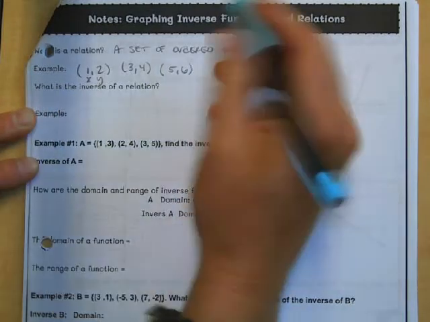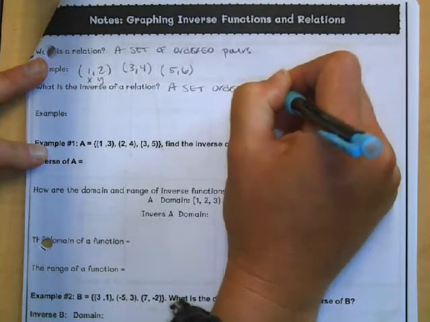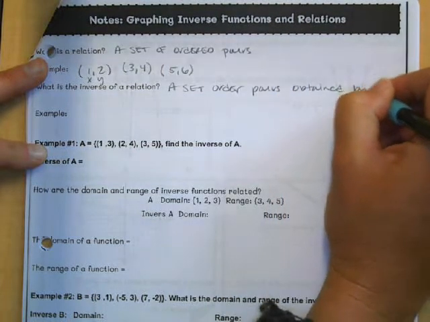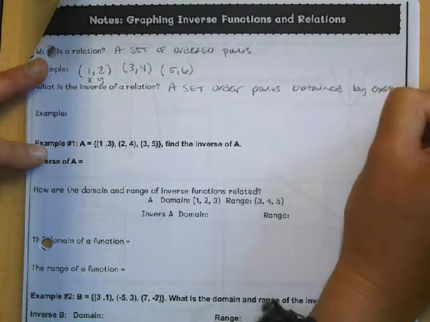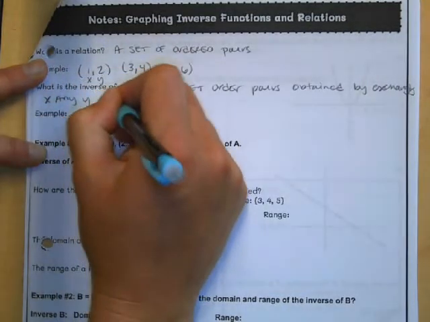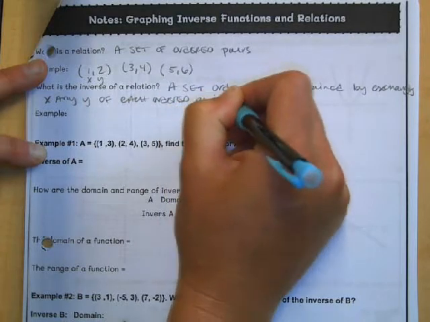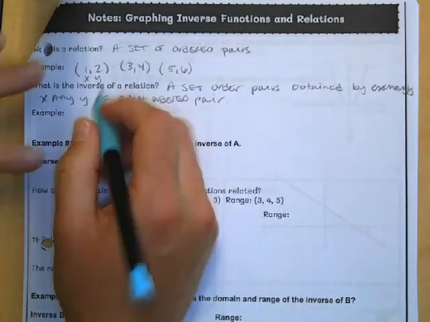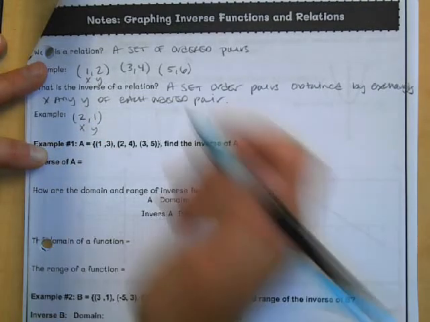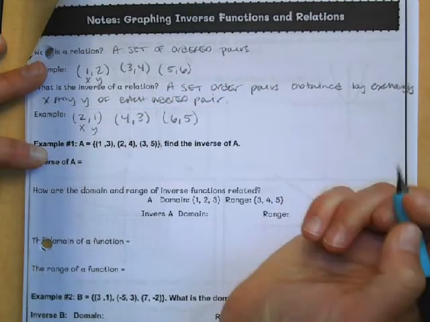The inverse of that relation is actually a set of ordered pairs still, but they are obtained by exchanging your x and y of each of those ordered pairs from the previous example. So for example, we have our (1, 2). We're going to switch our y and our x, and now this is our new x, this is our new y. Same with here, just switch them (4, 3), and just switch these (6, 5).